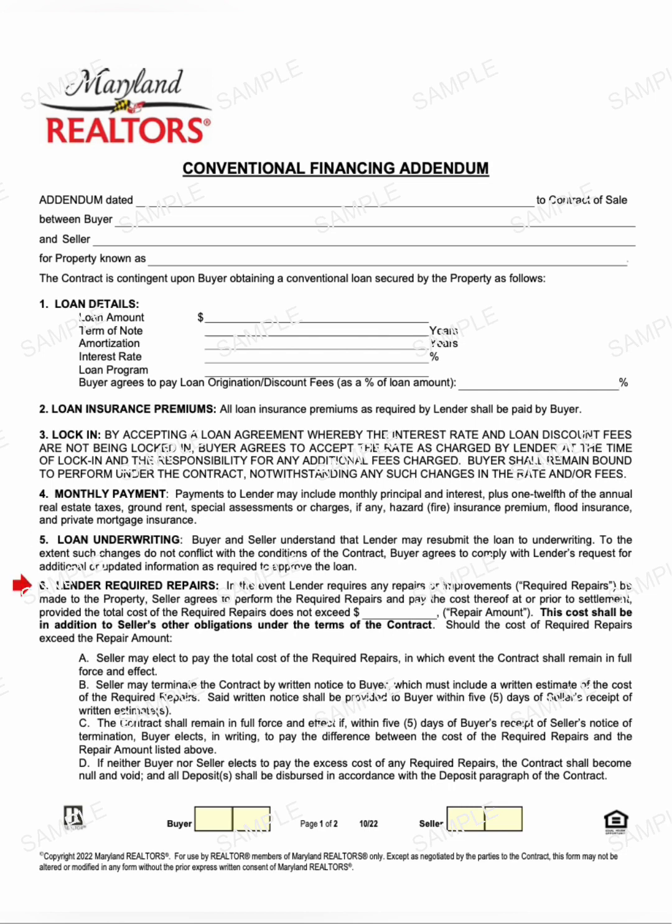6. Lender required repairs. So ultimately here, as you can see in the text, this is where the seller is agreeing to pay a certain amount of lender required repairs that may or may not exist.